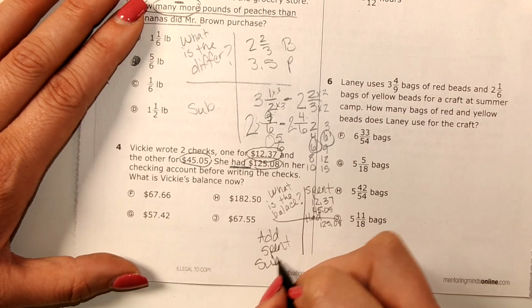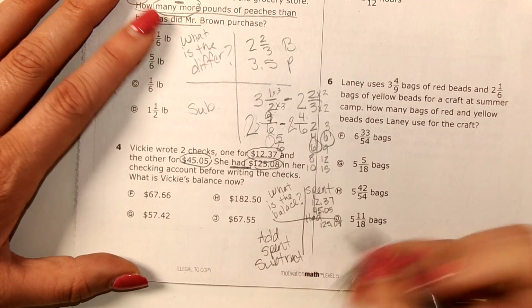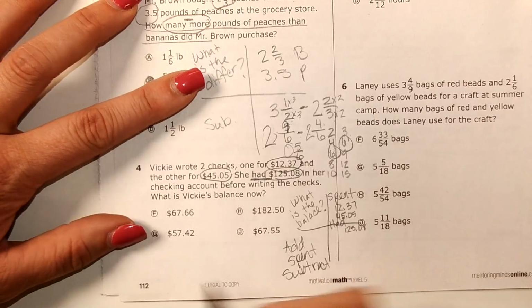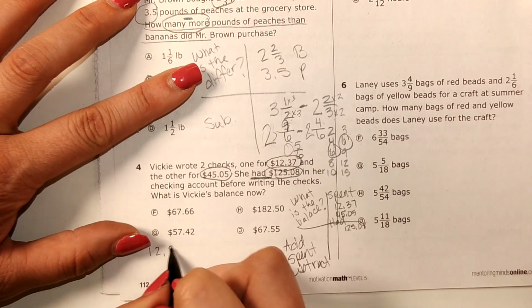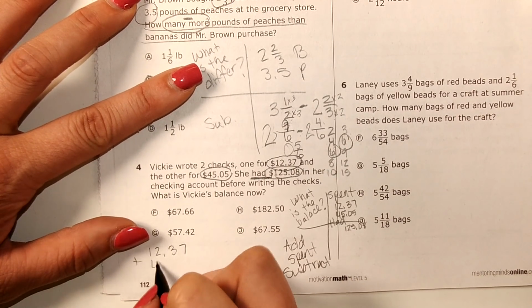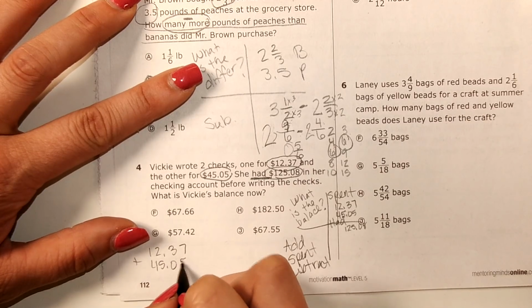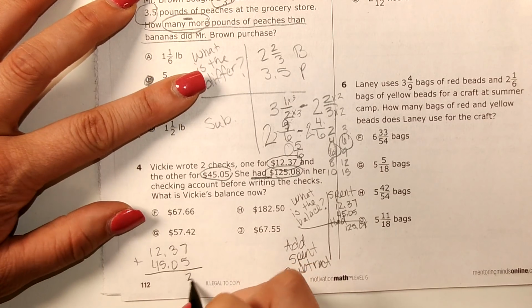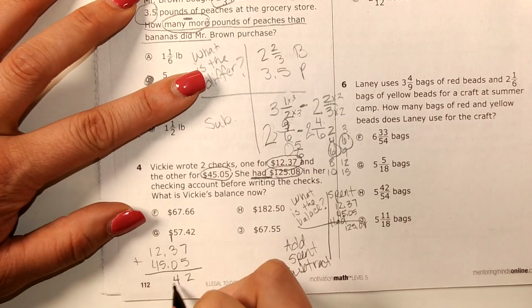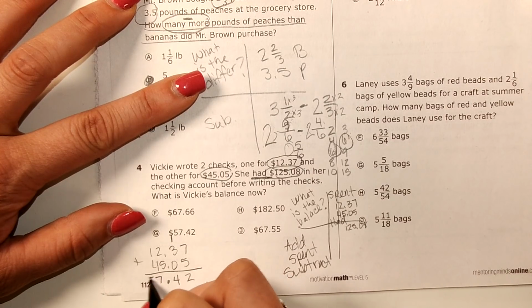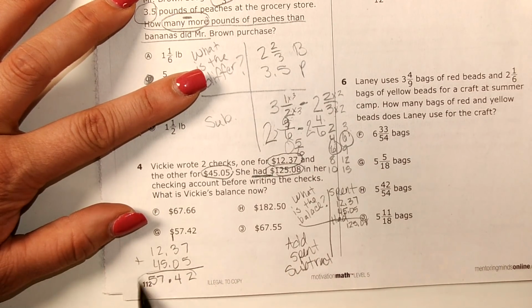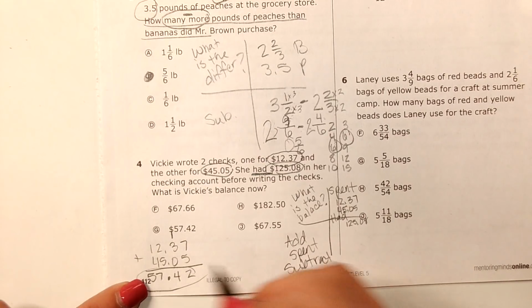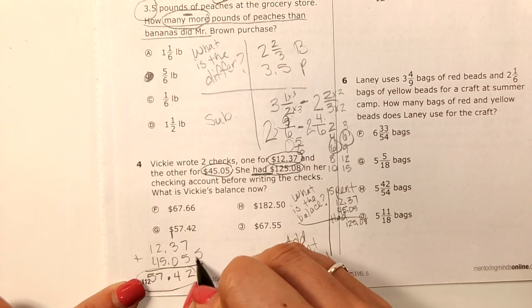So I got to do 2 steps. So first, I'm going to add, and I'm going to come right over here, 12.37 plus 45.05. 7 and 5 is going to give me 12. It's going to give me 4, bring down my decimal, 7 and 5. This is what I spent. That's not my answer. Don't pick that.